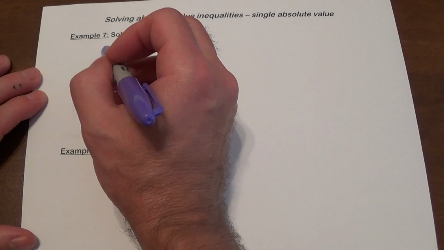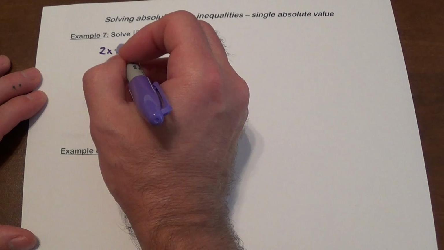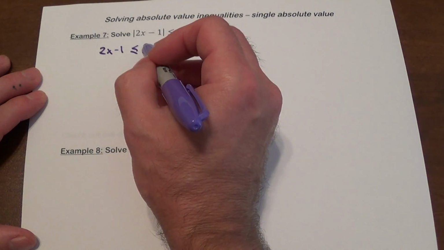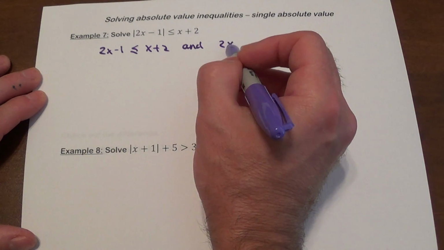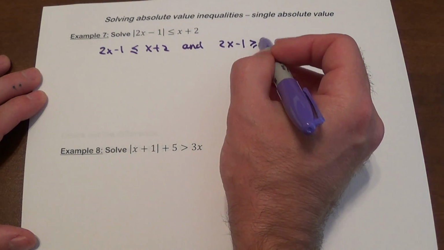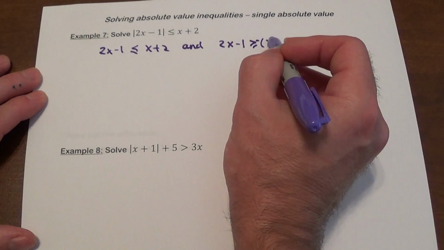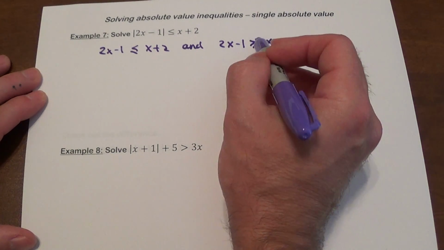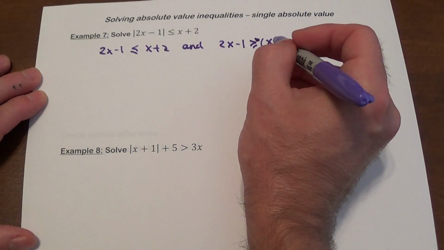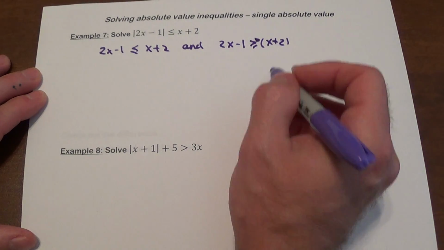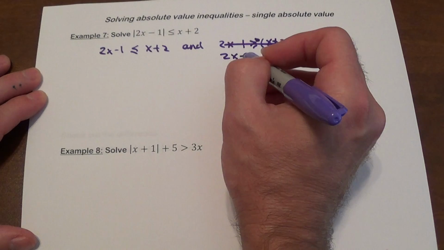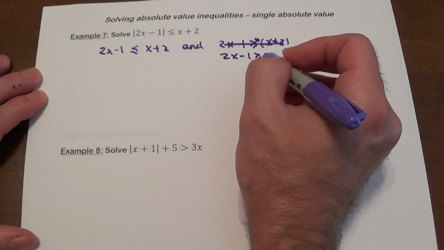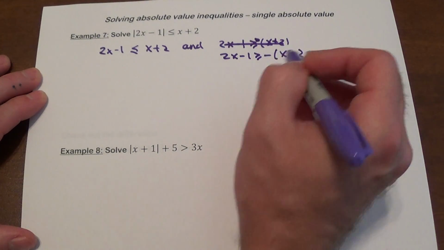Less than is going to have and. So 2x minus 1 is going to be less than or equal to x plus 2. And we also want 2x minus 1 to be greater than or equal to the opposite of x plus 2. I'm sorry, I didn't write it very well. 2x minus 1 is greater than or equal to the opposite of x plus 2.